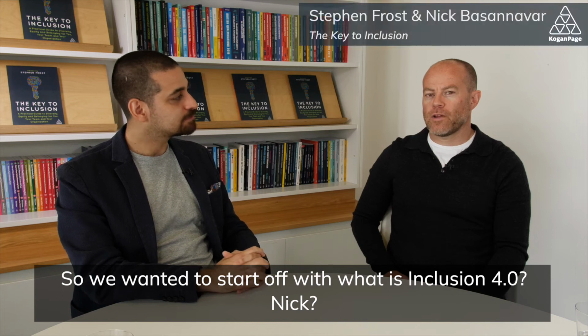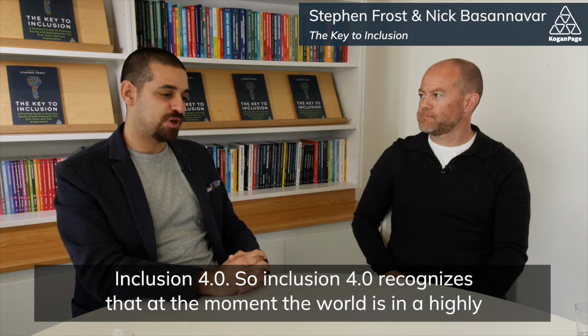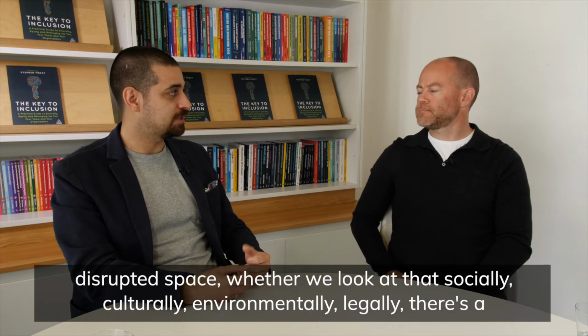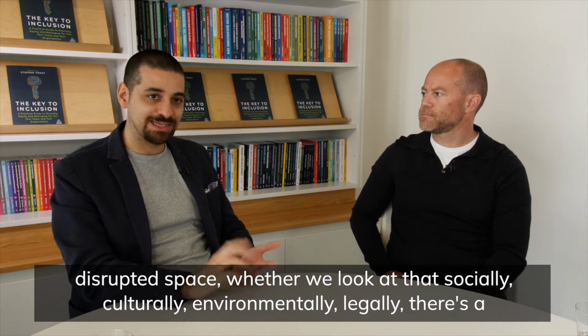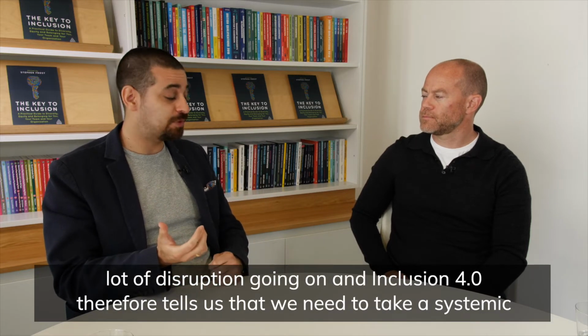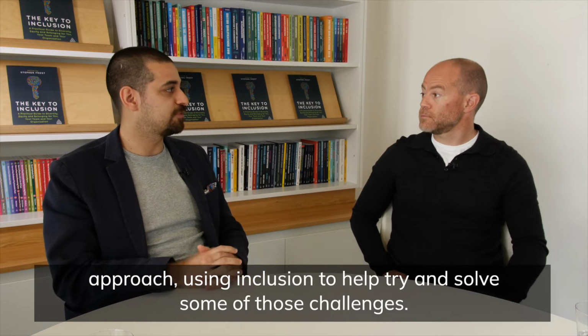So we wanted to start off with what is Inclusion 4.0? Nick? Inclusion 4.0 recognises that at the moment the world is in a highly disrupted space. Whether we look at that socially, culturally, environmentally, legally, there's a lot of disruption going on. And Inclusion 4.0 therefore tells us that we need to take a systemic approach using inclusion to help try and solve some of those challenges.